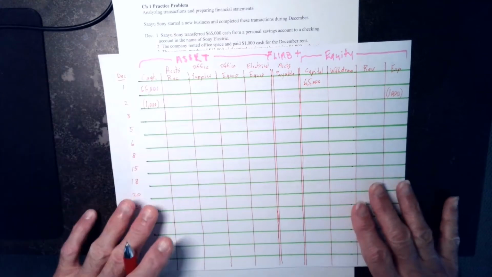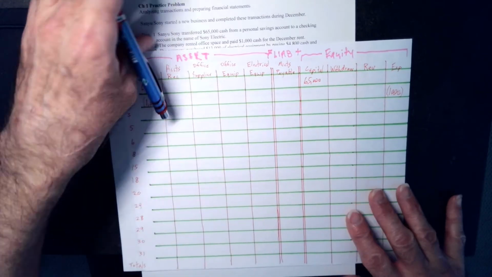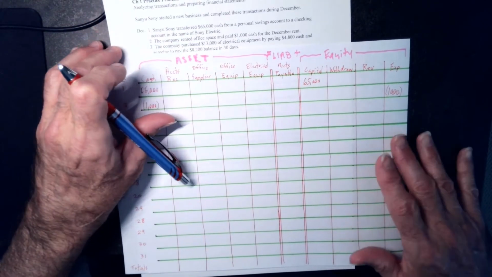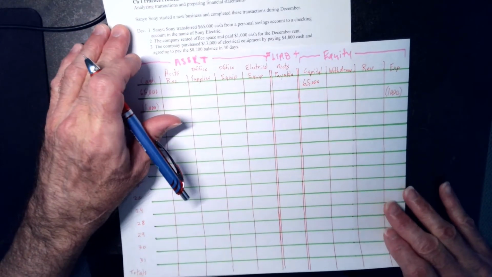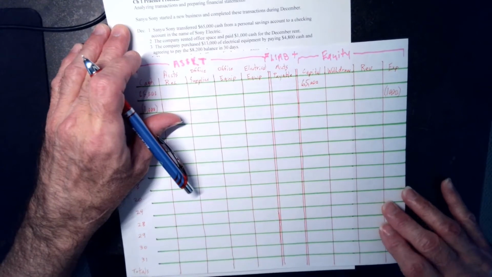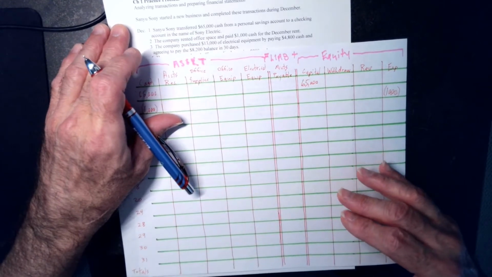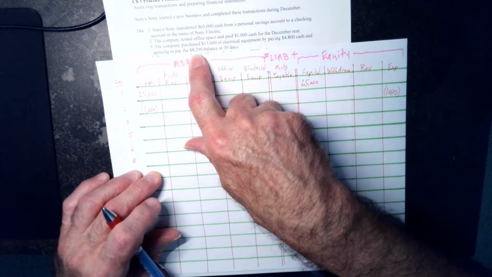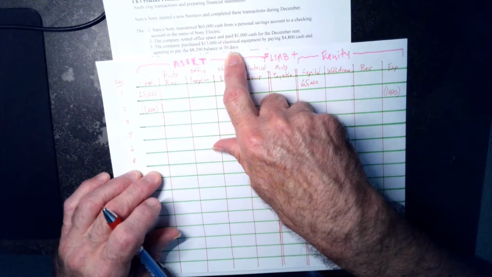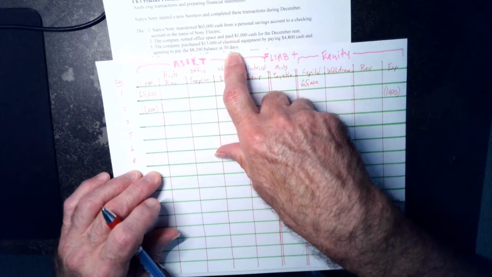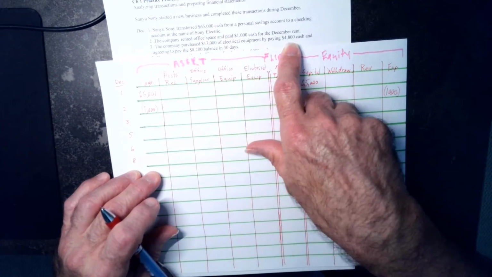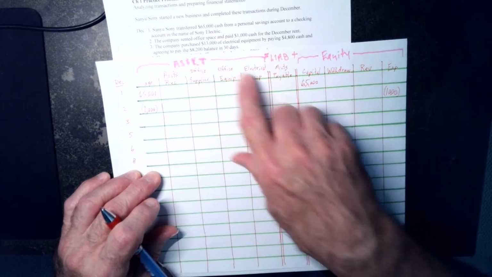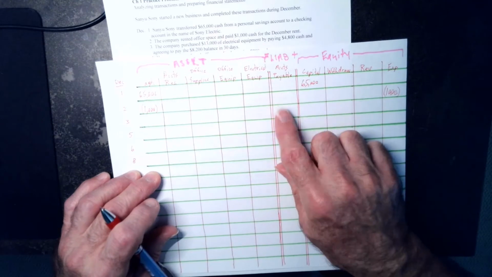Alrighty, next one, number 3 is December 3rd. The company purchased $13,000 of electrical equipment by paying $4,800 cash and agreeing to pay $8,200 balance in 30 days. So when they're saying that this is going to be in the future, $8,200 in 30 days, we're talking accounts payable because they did not pay cash for all of it. They only paid $4,800 and they're going to pay the rest of it 30 days later. So we're going to be talking about accounts payable here.